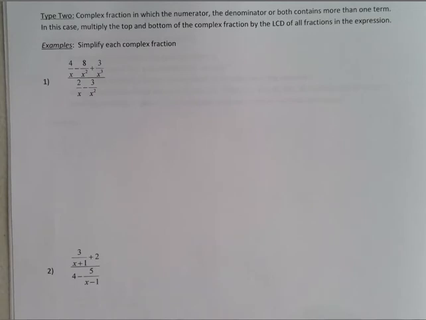One option is to simply do the adding and subtracting on the top, do the adding and subtracting on the bottom, and then you'll have something that you can treat like the problems on the previous page. That is perfectly fine, and if you'd like to do them that way, I would encourage you to go ahead and do so. I would like to show you another option, which I think is a little bit shorter.